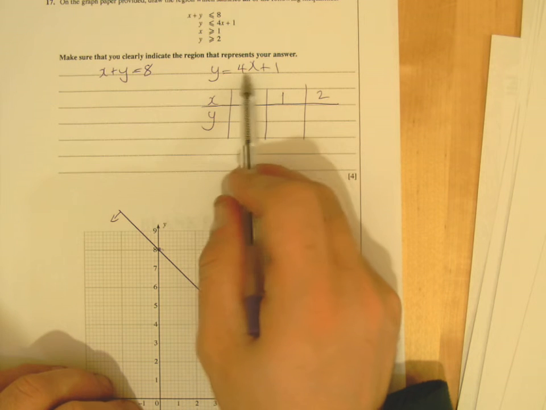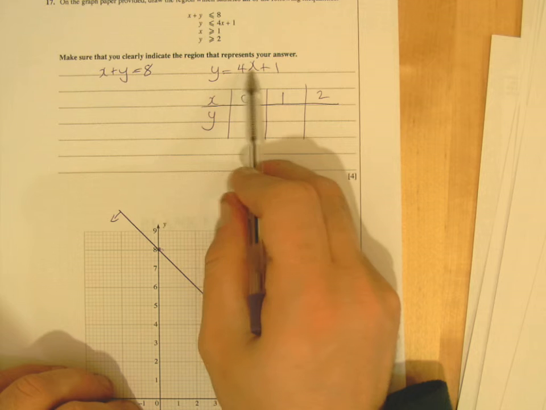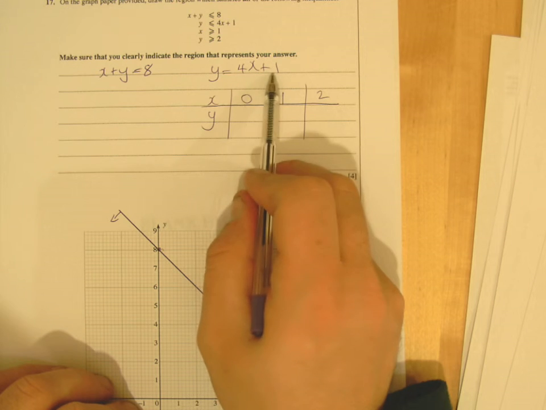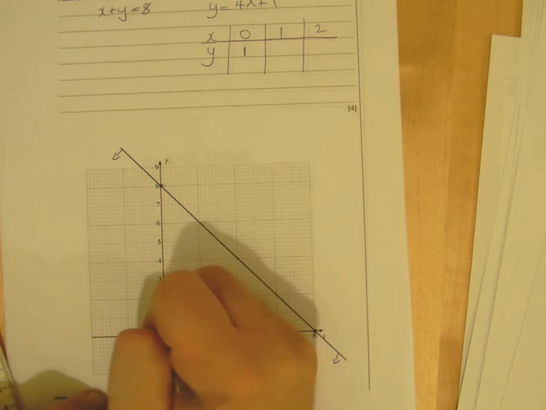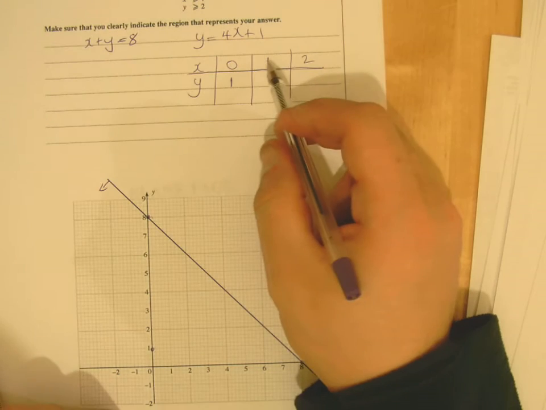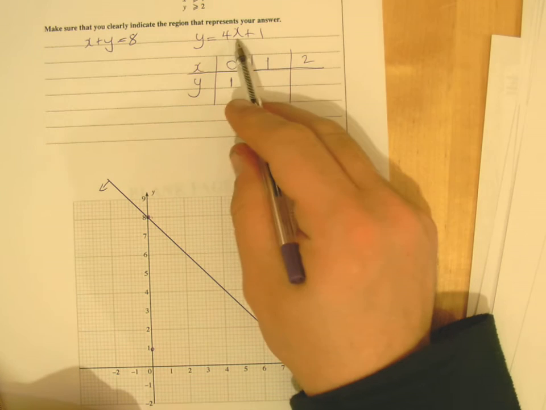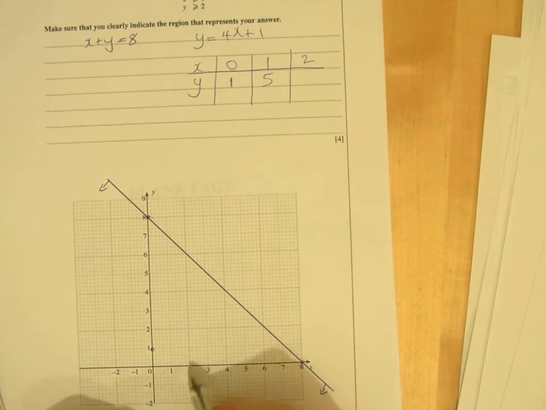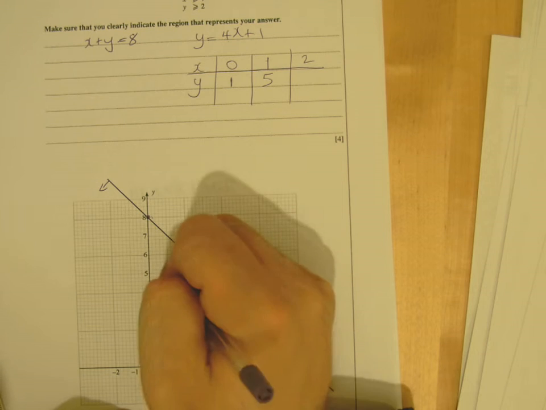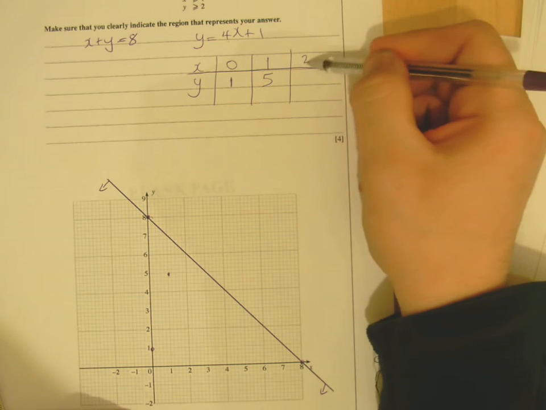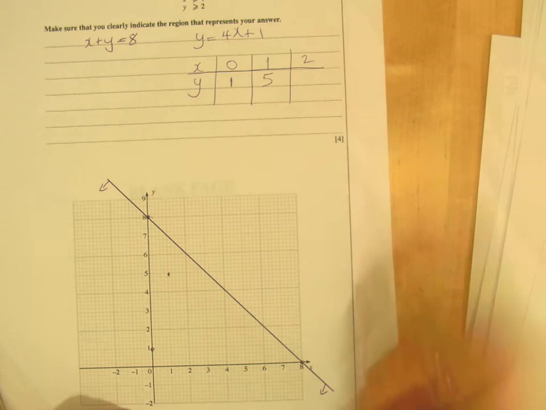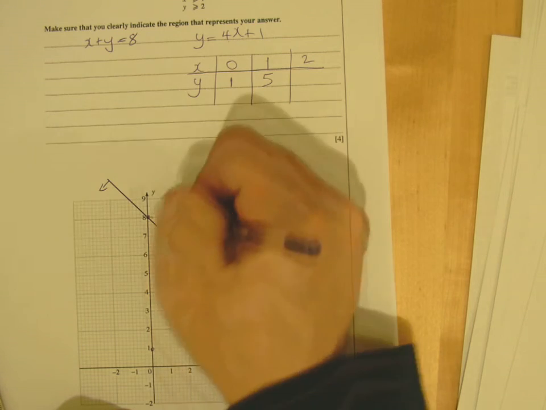When x is 0, 4x means 4 times x, so 4 times 0 is 0, add 1 is 1, so y will be 1. I can mark that on: x is 0, y is 1, which is there. When x is 1, it'll be 4 times 1, which is 4, add 1 is 5, so y is 5. Cross 1, up 5, which is there. X is 2, 4 times 2 is 8, plus 1 is 9. So x is 2, y is 9, up there.